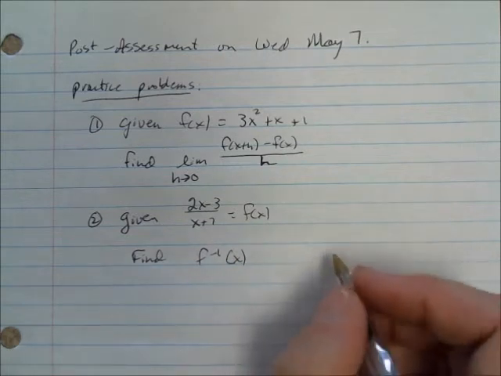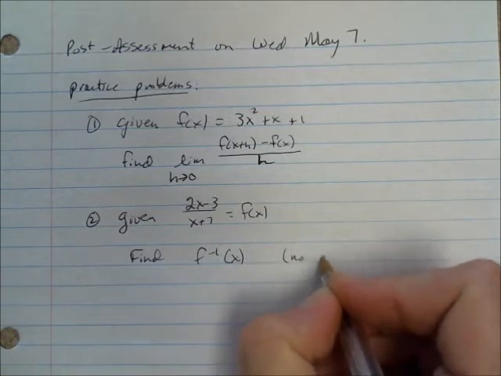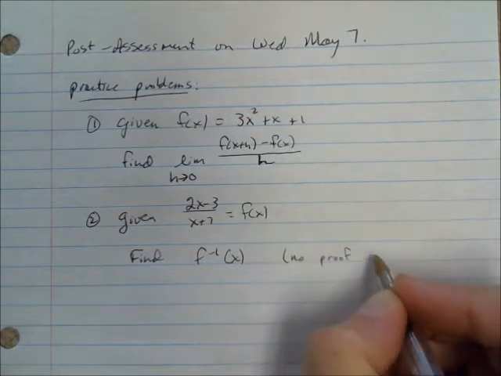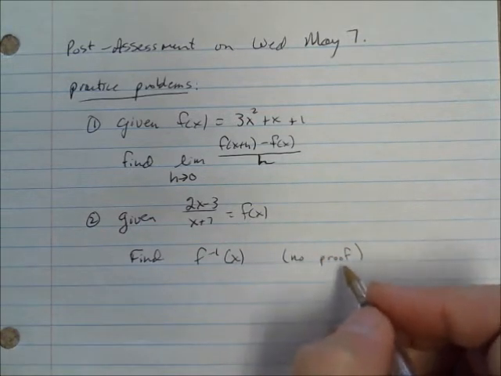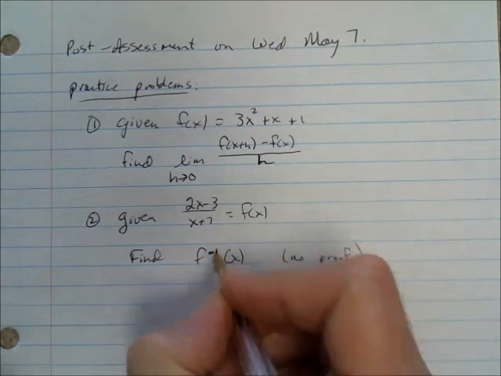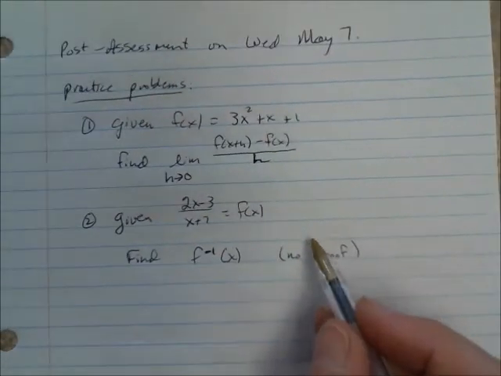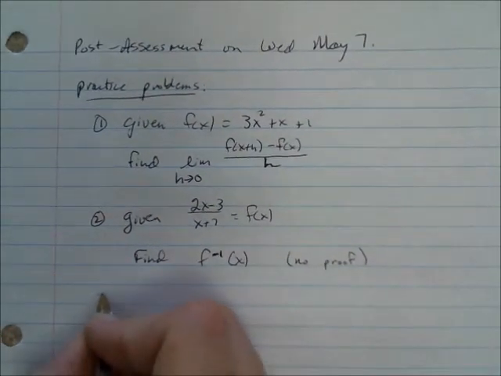You don't have to prove that they're inverses of each other, so I'll just say no proof, which, if you remember, the proof took about 90% of the time, and then actually finding the inverse of that took about 10% of the time to do these problems. But you don't have to do a proof for this post-assessment. Just find the inverse of that rational function.